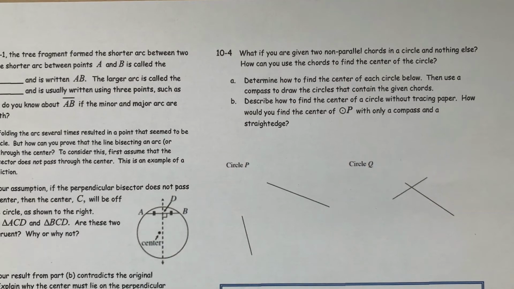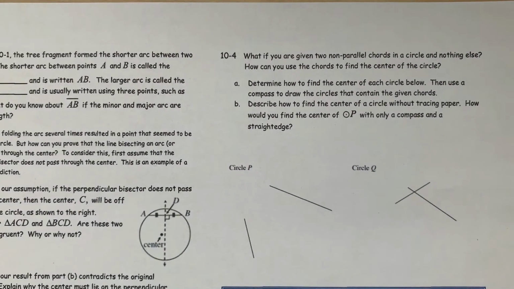In number 4 here, it says, what if you're given 2 non-parallel chords in a circle and nothing else? How can you use the chords to find the center of a circle? A. Determine how to find the center of each circle below, then use a compass to draw a circle that contains each given chord. B. Describe how to find the center of a circle without tracing paper. How would you find the center of the circle P with only a compass and a straight edge?